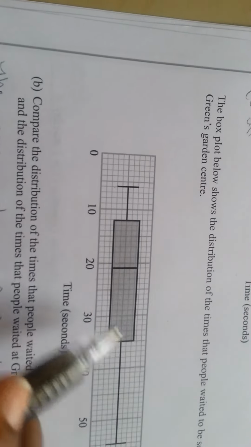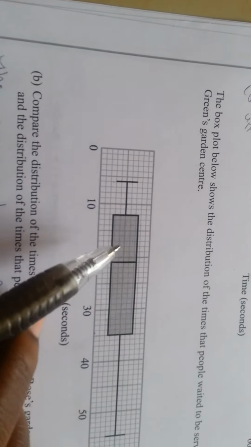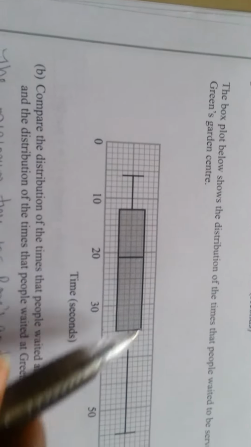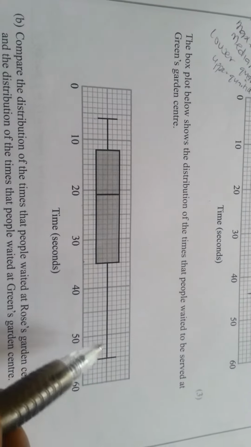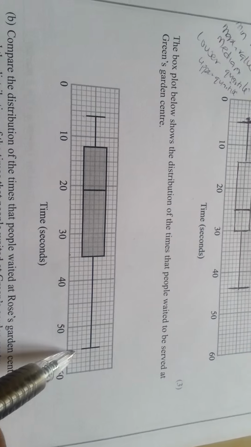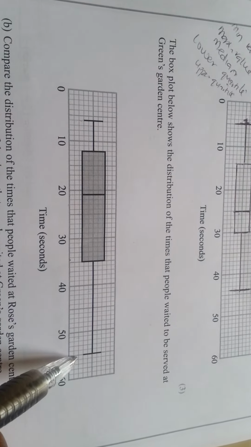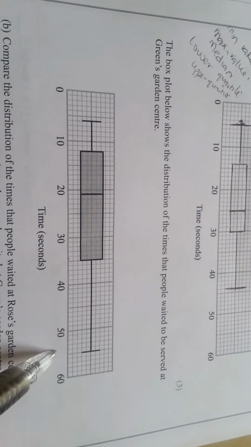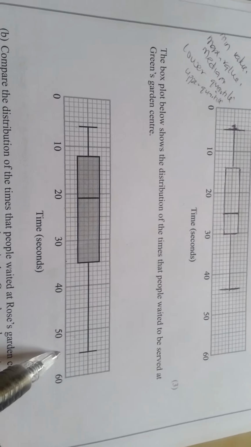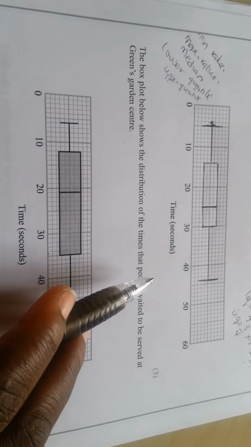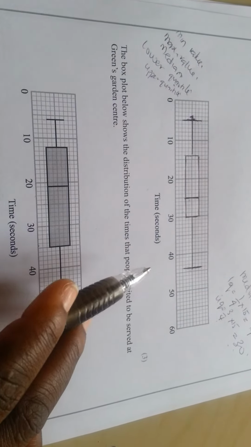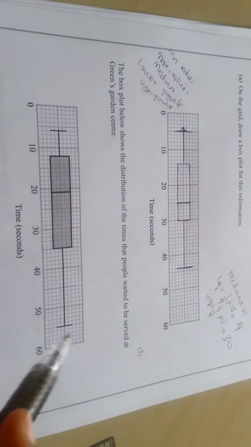You can compare the lower quartile. Anyway, the interquartile range is taking care of lower quartile and upper quartile. You can also talk about the maximum value, that the maximum time that one of the people was able to wait was 55 seconds in Green's Garden, but the maximum time in Rose's Garden was about 44 seconds. Okay, so you just keep comparing that way.